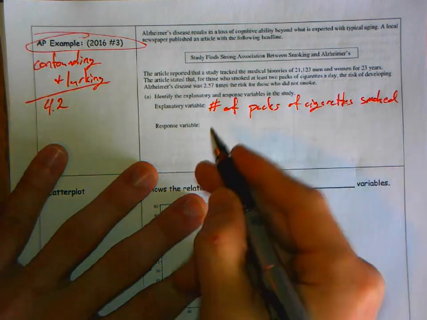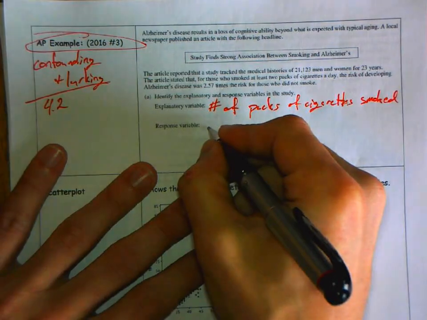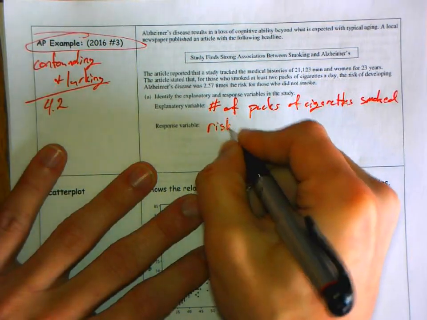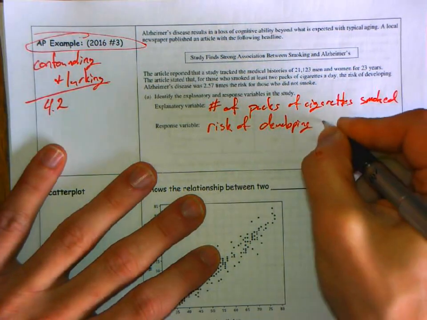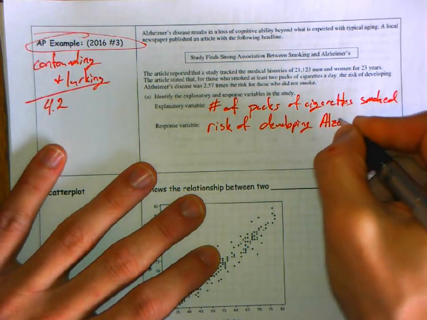Rant over. Response variable. What's our response variable? Somehow the risk of developing Alzheimer's disease.